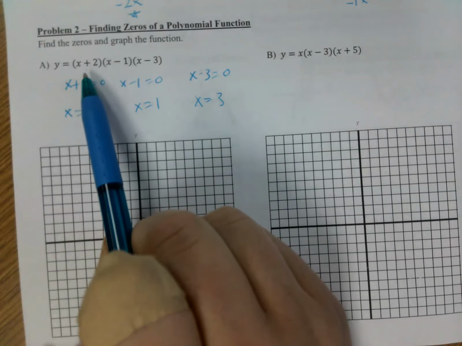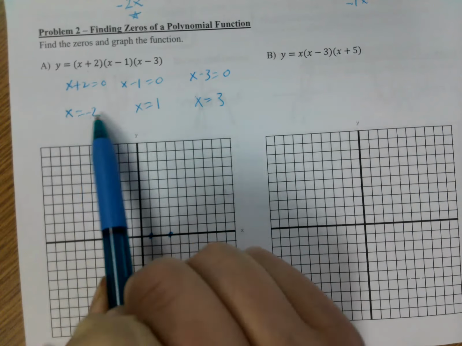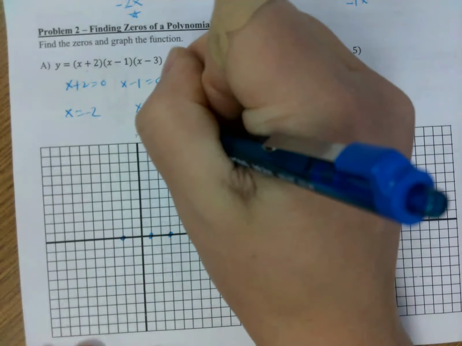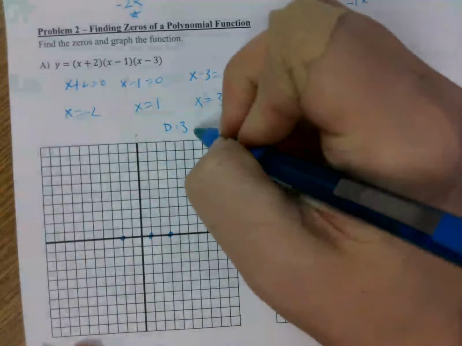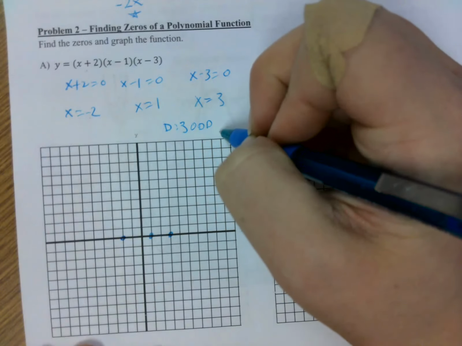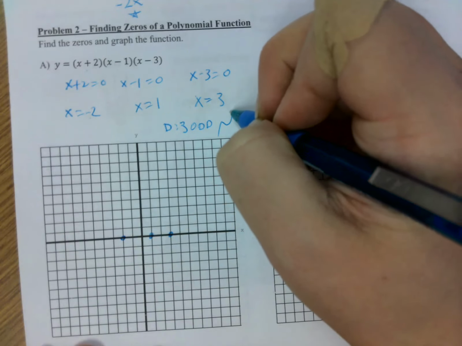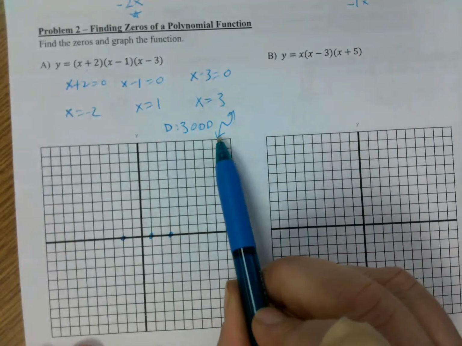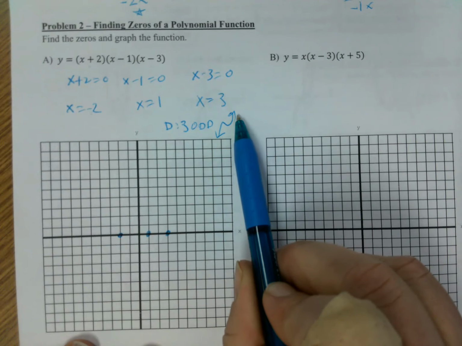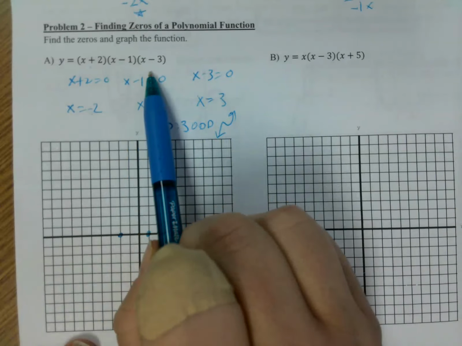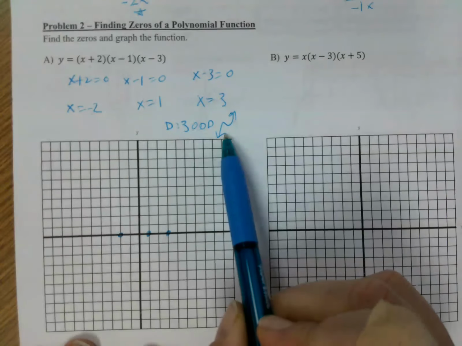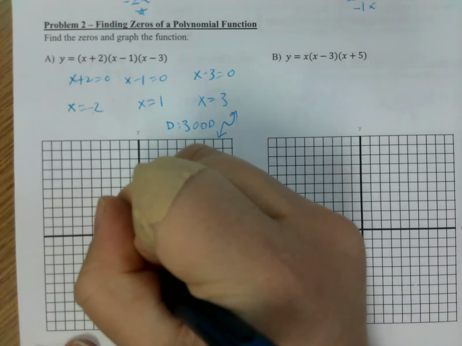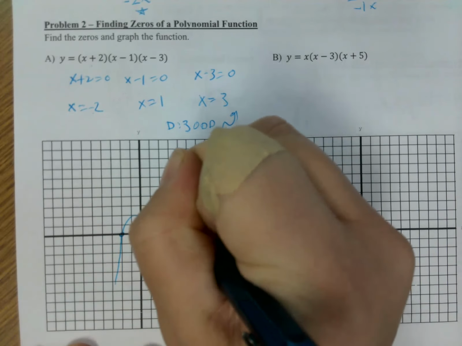Now when I'm looking at this, I have my degree here. There's 3 zeros. That means my degree is 3. That means that's odd. Odd goes in the opposite direction. So it would look something like this. Opposite always starts down first and then goes up. I did not flip at all. So if I'm going to do this, I can just go woo, woo, woo.